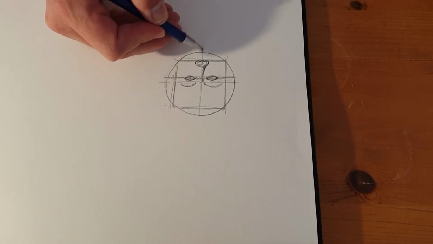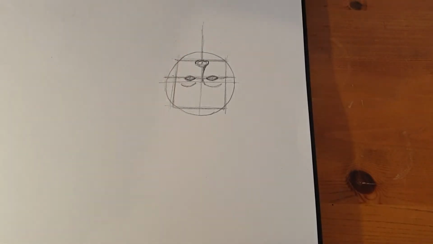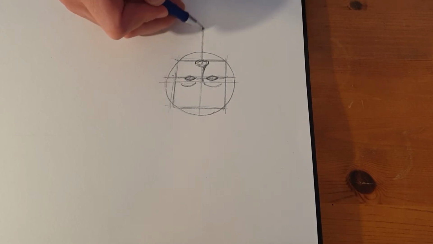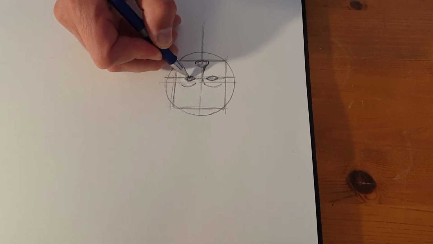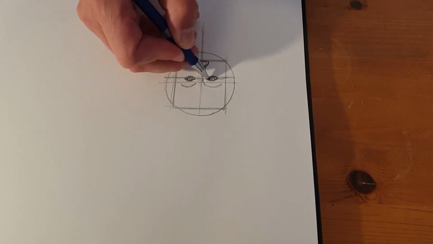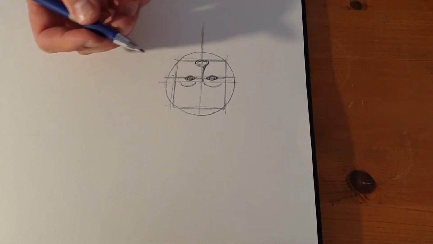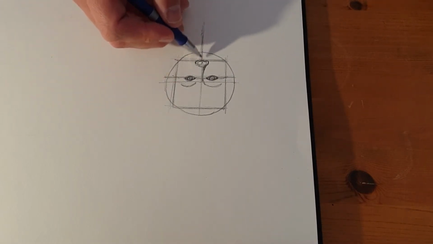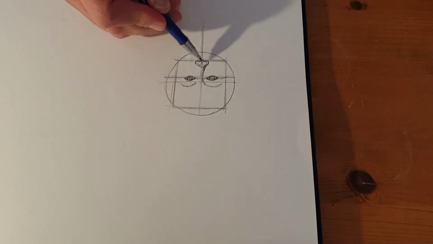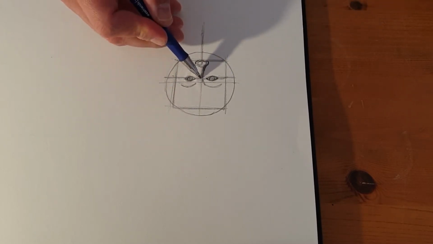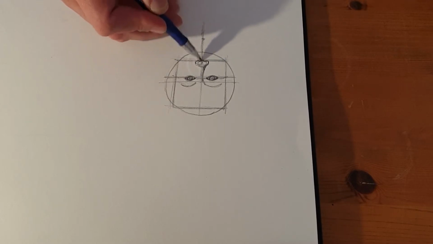So I am going to bring this down. Now again, this all depends on how big the person's face is. Some people have more larger chiseled chins than others. So for an average chin, from the center here, I'm going to take the distance from underneath the nose to the center of the eyes as the distance that I want my chin to come under, about there.